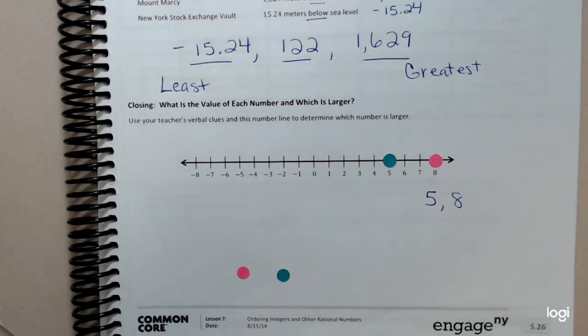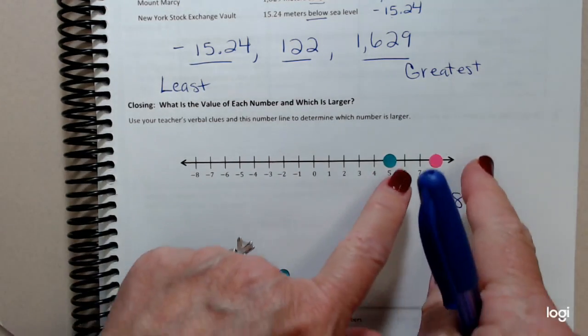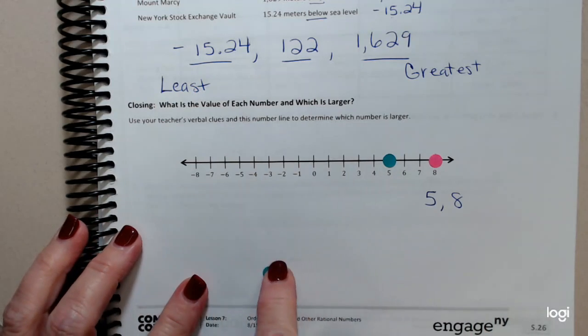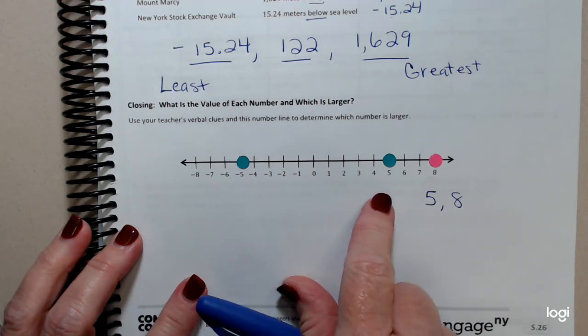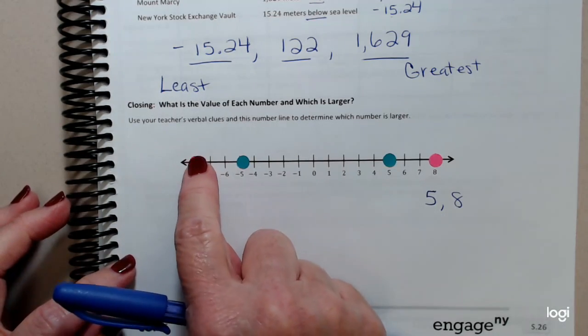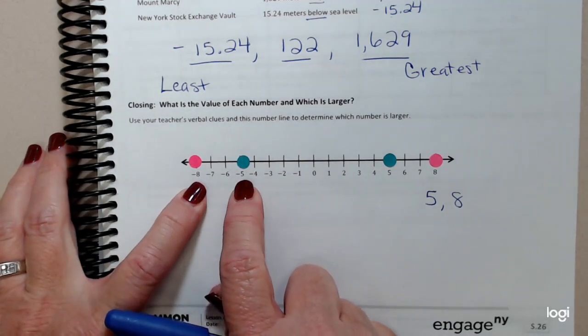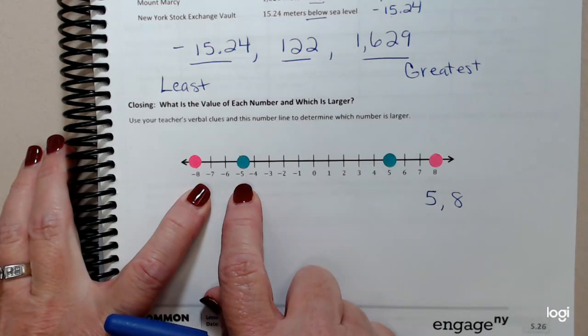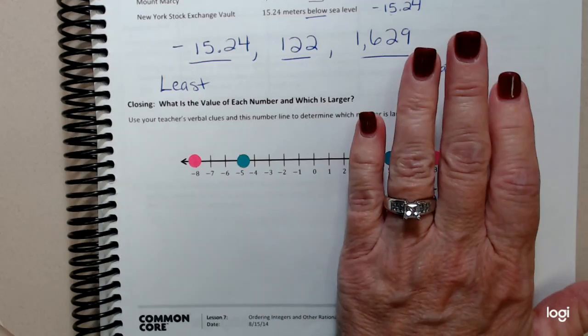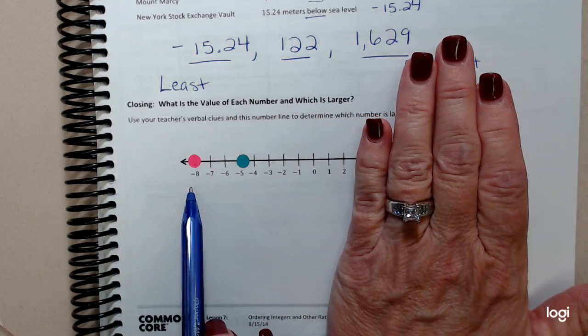But what if I took these two dots and then I put them over here on their opposites? So, for example, the opposite of 5 is -5. The opposite of 8 is -8. Now let's look at these two. Which number is smaller? Is it -8 or -5? Remember, we're only looking at this side. Well, -8 is smaller.